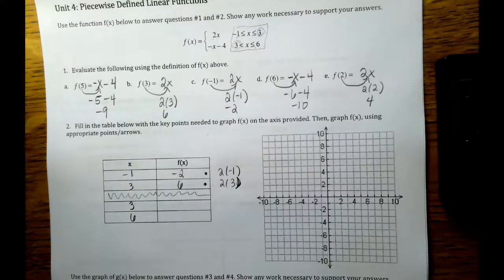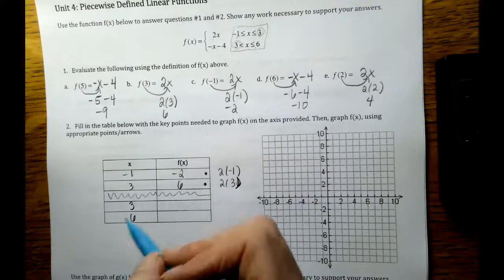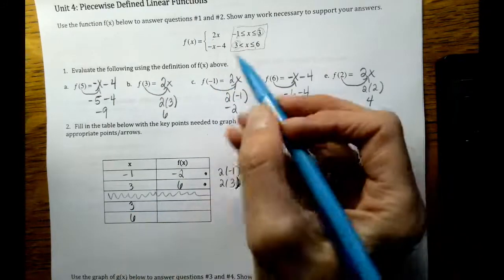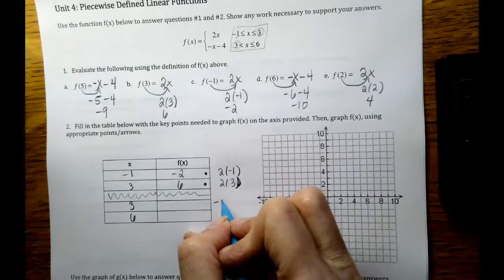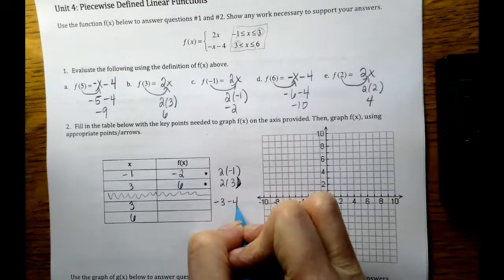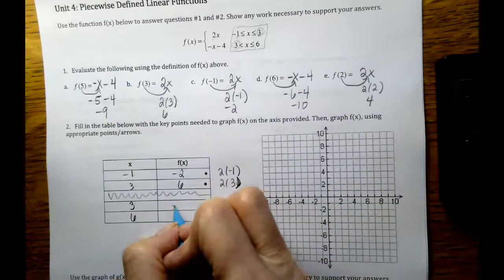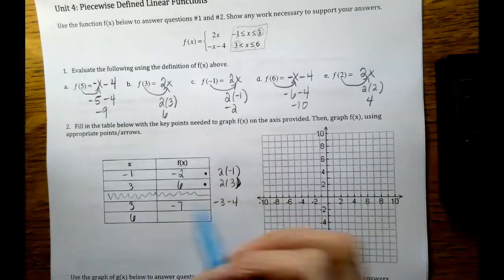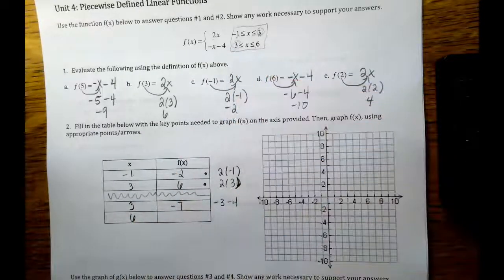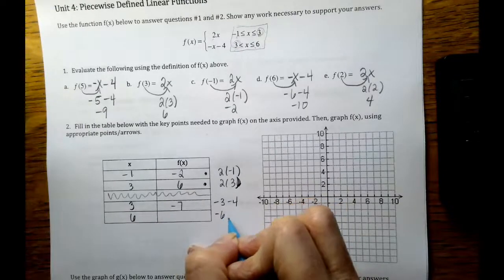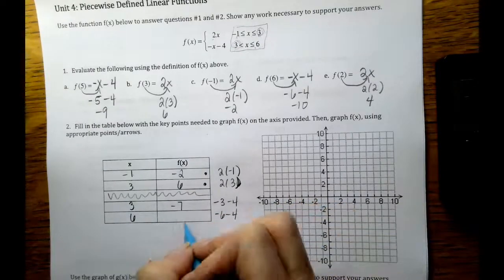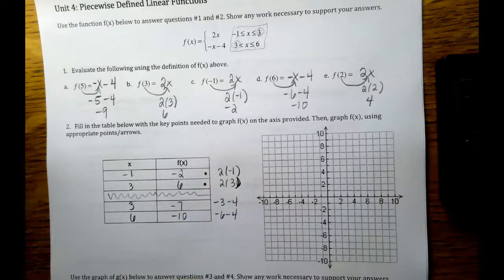So now, moving on to the second piece, we're going to put 3 back into the second piece of our function. So this is going to be negative x, then the value for x is going to be 3 minus 4, and -3 minus 4 is -7. And we're going to put 6 back into the second piece. So it's going to be negative x, and instead of x, we're going to write 6 minus 4, which is going to give us -10.